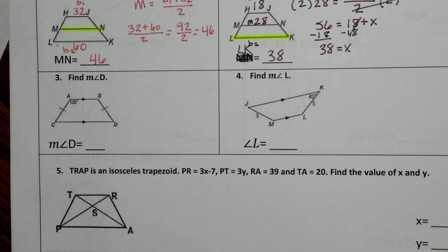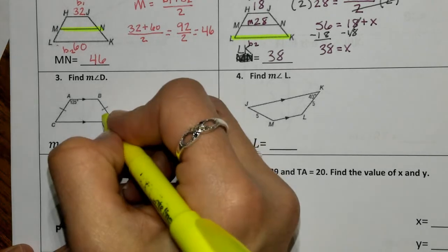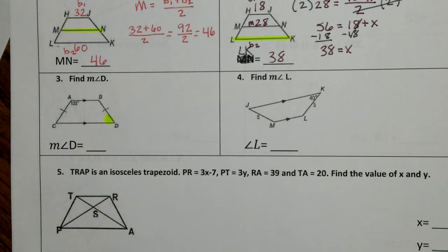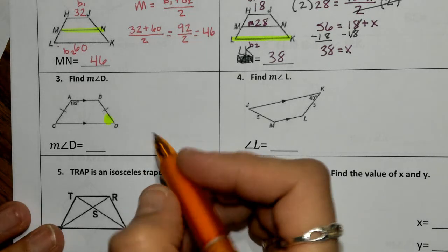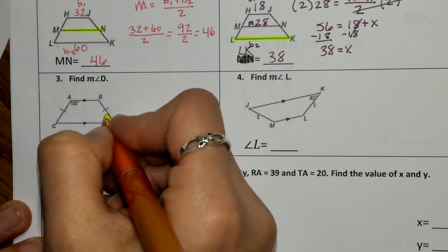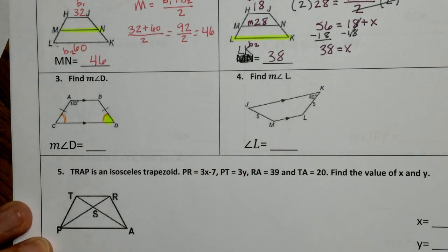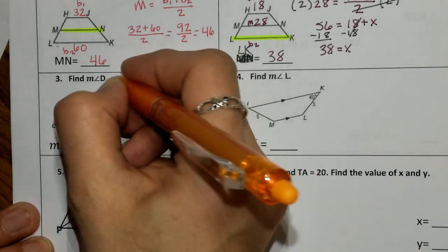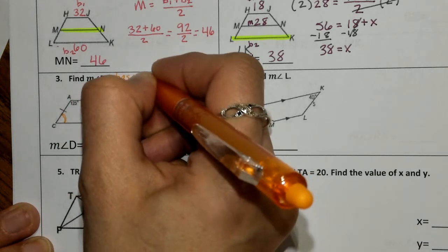Number 3 wants us to find the measurement of angle D. Angle D is over here. Now there is something that was not covered in the notes, or sorry, the properties up there. But what we need to know is that our consecutive angles that are not congruent will still be supplementary. So we still have that property running for us. And what that means is here we know that our base angles are congruent. So D and C are going to be congruent, right? Base angles congruent.